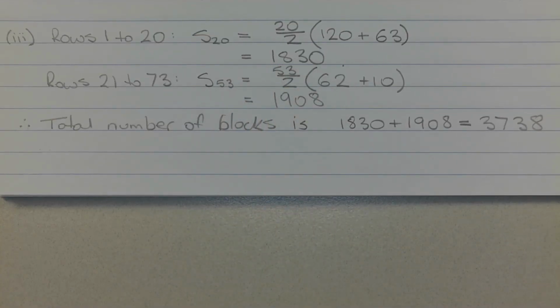Now consider the total number of blocks in the wall from rows 21 to 73. So that's 53 rows. Now, the number of blocks in row 21 is 62, and the number of blocks in the top row, which is row 73, is 10 blocks, and there are 53 rows. So S53, the sum of the 53 rows from row 21 to 73, is given by 53 over 2 times (62 plus 10), which equals 1,908.